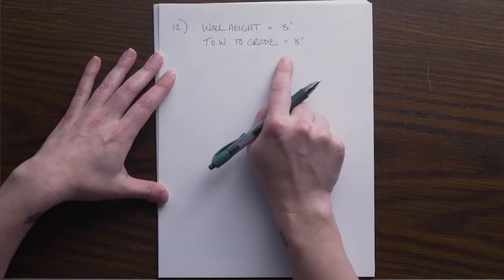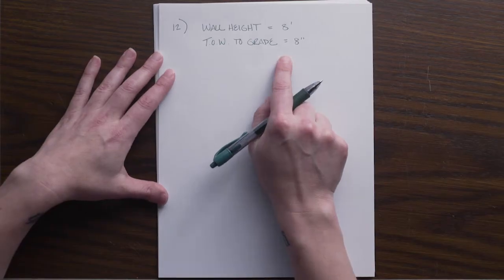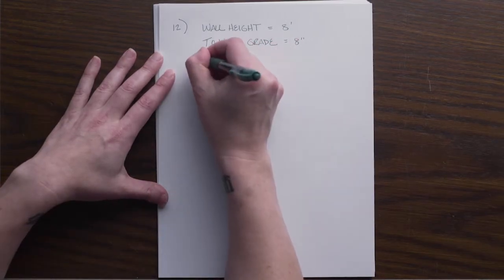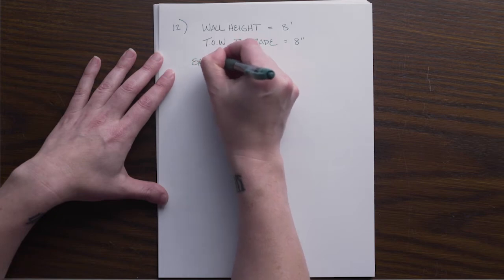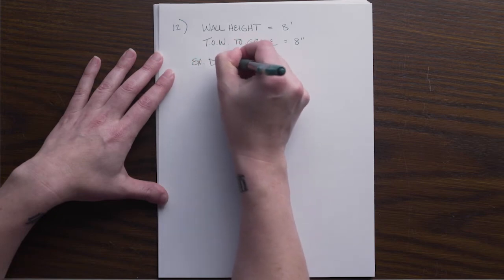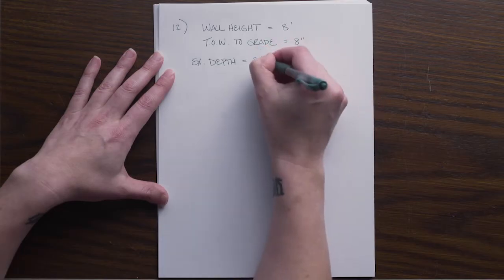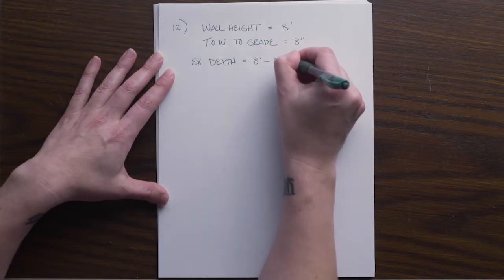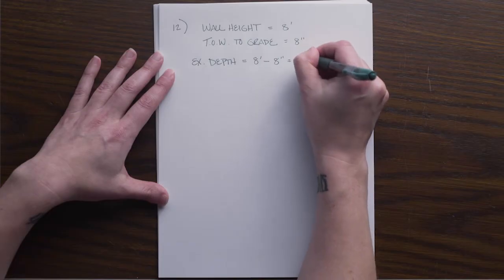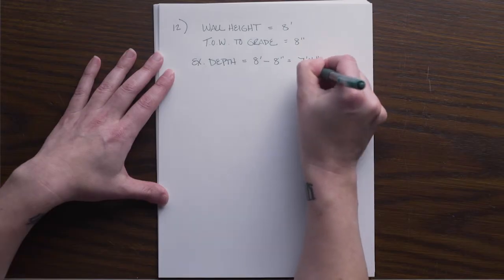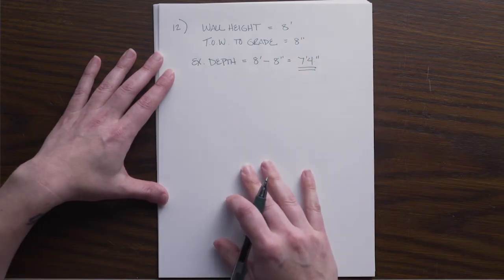Because we are only excavating to the top of the footers or the bottom of the slab, we don't need to know what our footer height is. So our excavation depth, or excavation height, whichever way you want to call it, is simply the 8 feet that is our wall minus that 8 inches of top of wall to grade. So 7'4" is what we have for our depth of excavation.